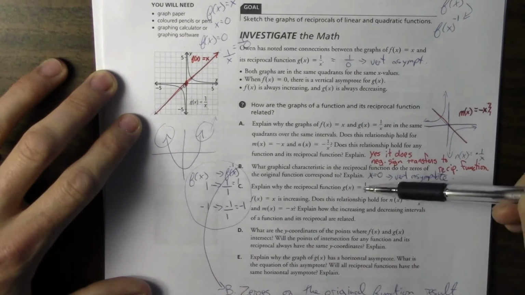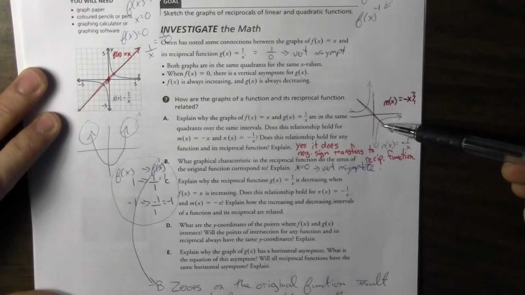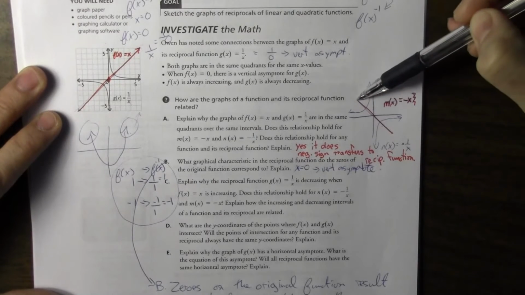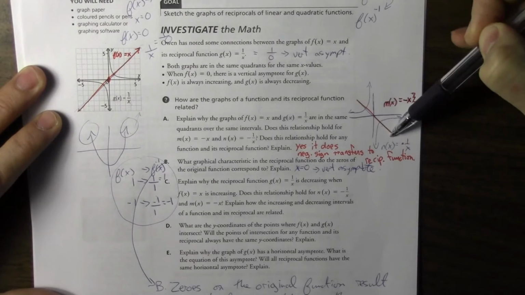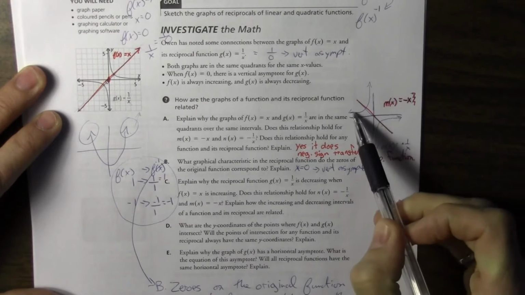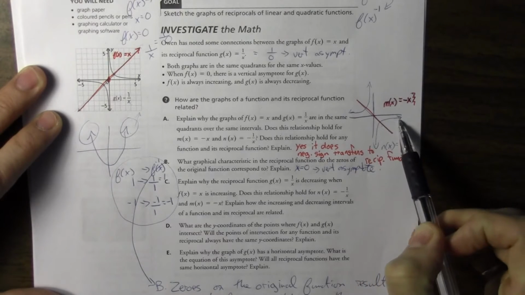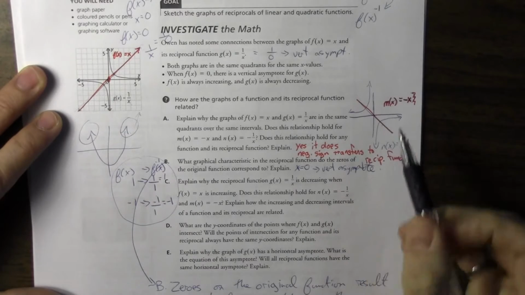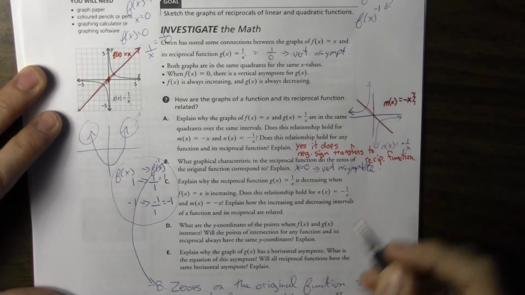Does it apply to this graph as well? That's the question. So this graph is always decreasing. The reciprocal is always increasing. Remember, always reading from left to right. Any questions there?